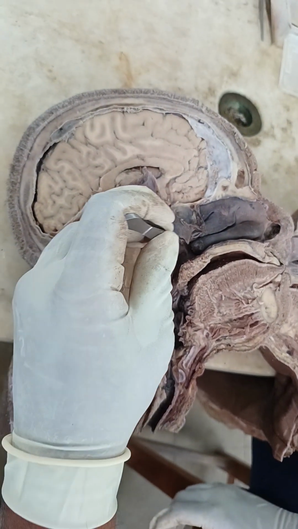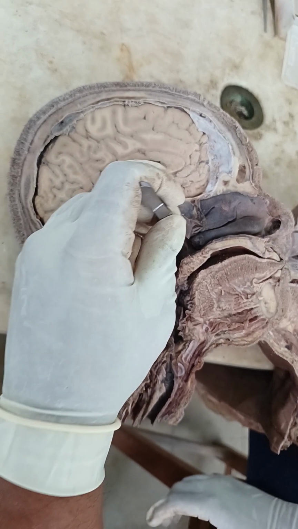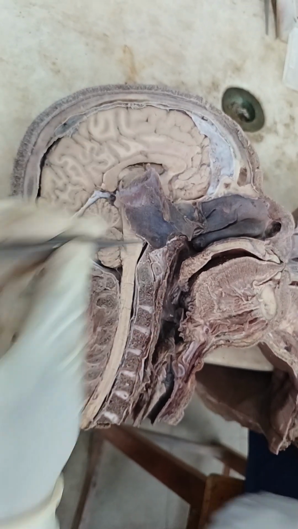Superiorly it is limited by the body of the sphenoid and the basiocciput. This is the sphenoid bone as well as the basiocciput.